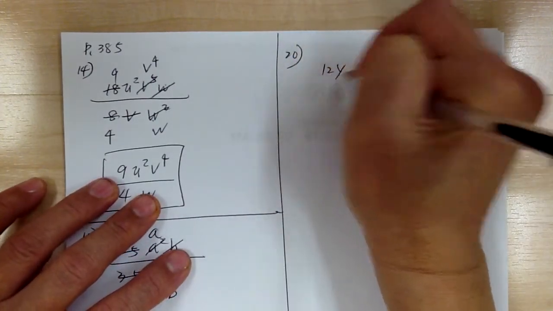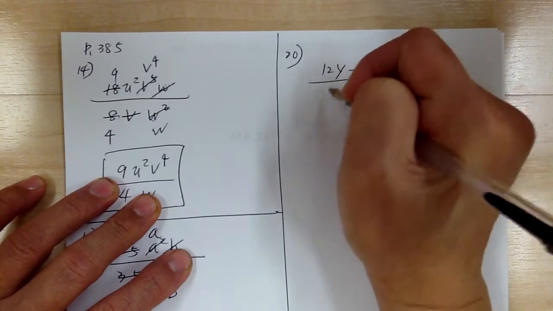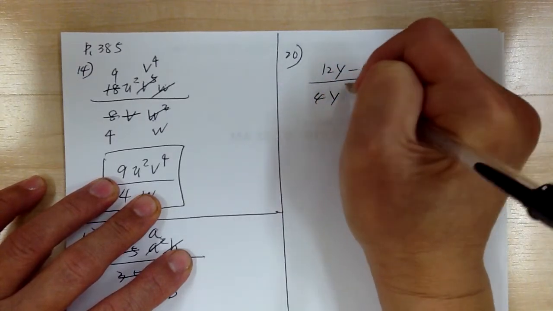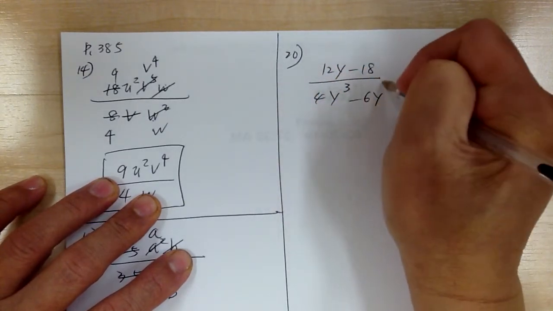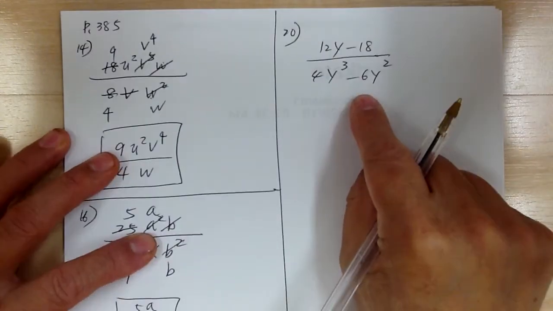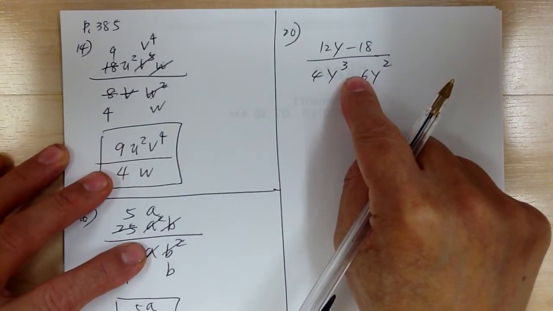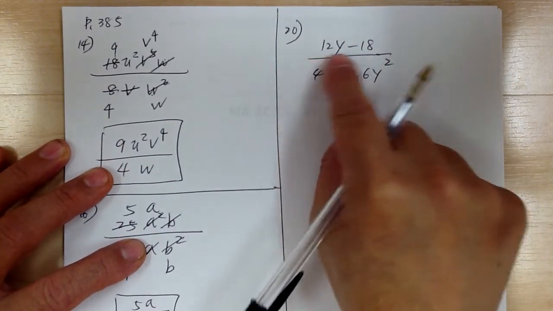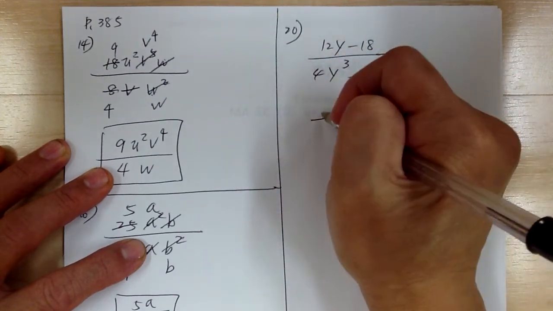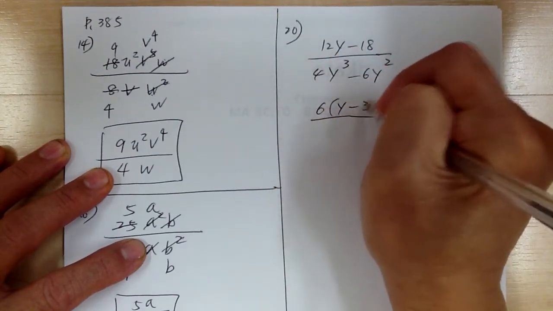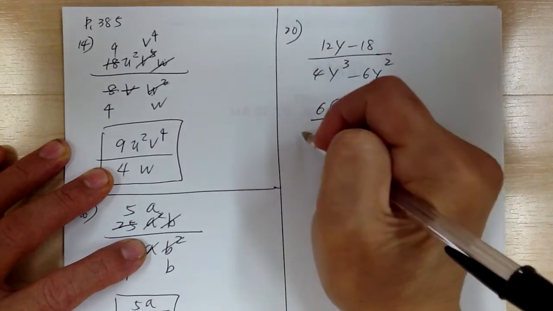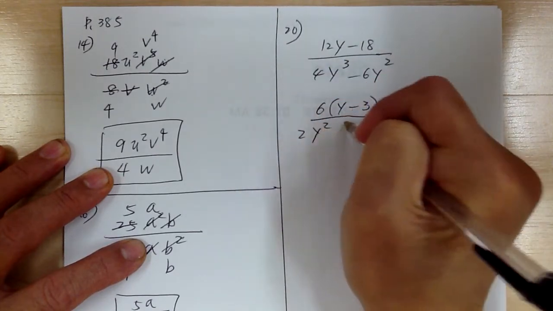You have 12y minus 18 over 4y to the 3 minus 6y squared. Again, as soon as you see addition, subtraction, those are terms. You need to do factoring. So on the top, you can factor out the 6. On the bottom, you can factor out the 2y squared.